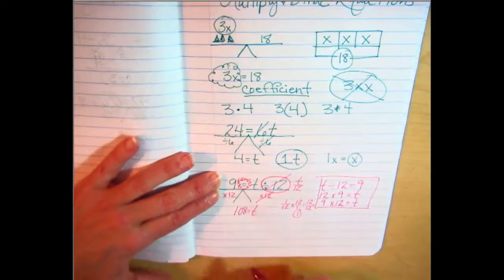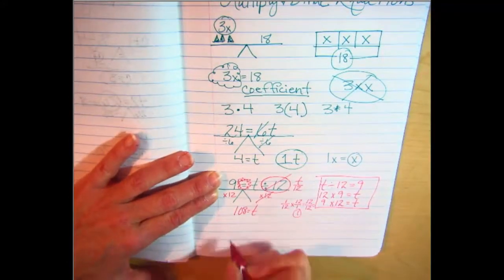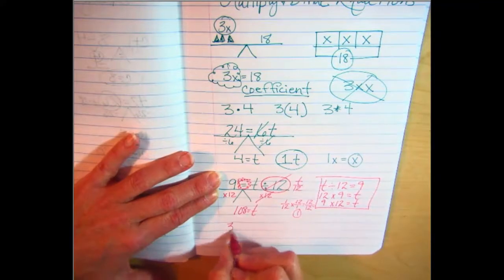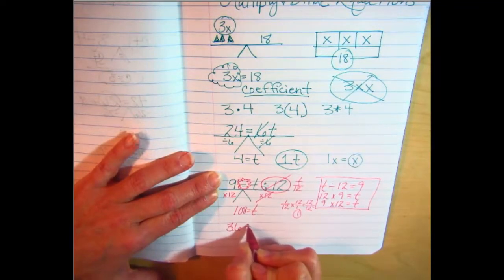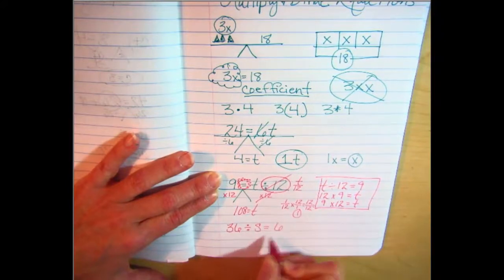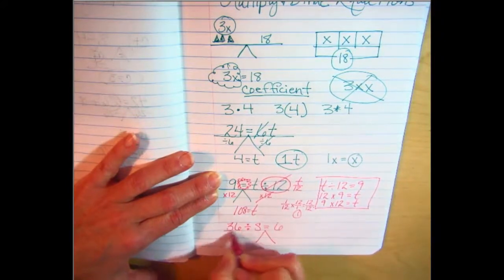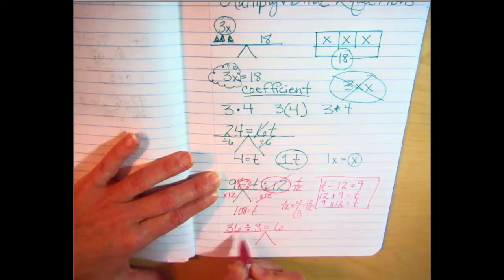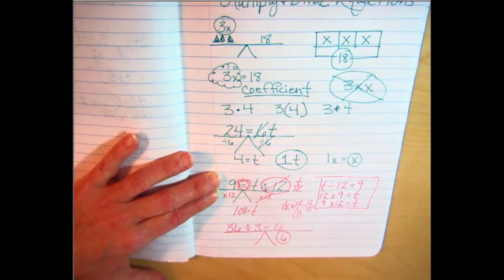Let's do 36 divided by s equals 6. Think about your scale. When I do 36 divided by something, my value has to be the same as that side. What do you know s has to be right now? 6. Why do you know that? 6 times 6 equals 36.